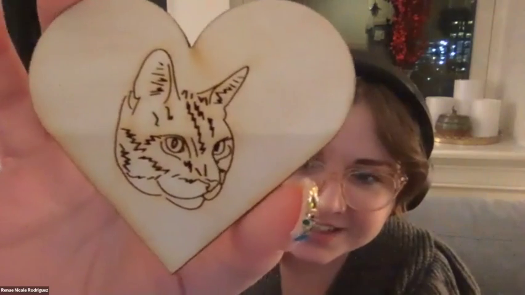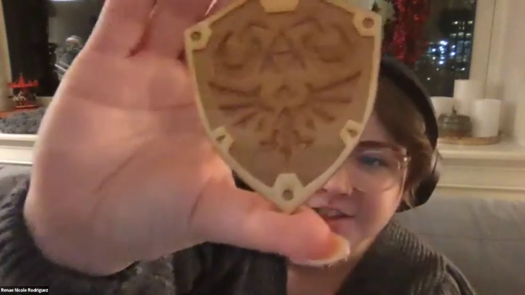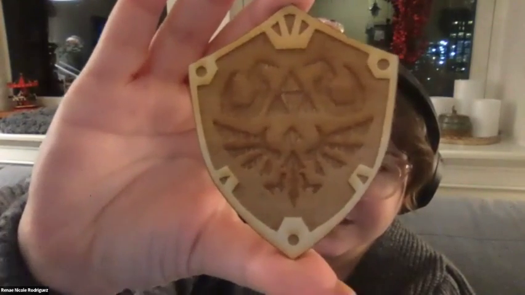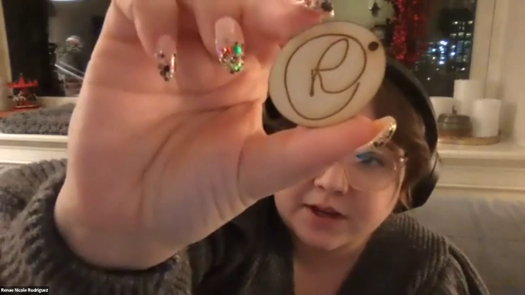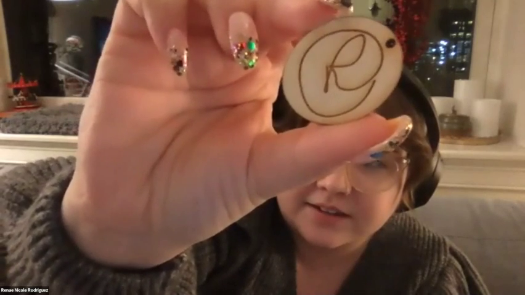Sure. So excellent. I made a few things this week. I did this little portrait of my cat. So I don't know if you guys can see, but yeah, that was pretty cute. I did this little Hylian shield from Zelda. So I made that for my brother. And then I also made this little keychain with my grandfather's signature for my dad. So I had a lot of fun with the laser cutter.